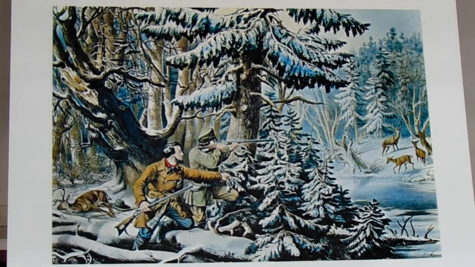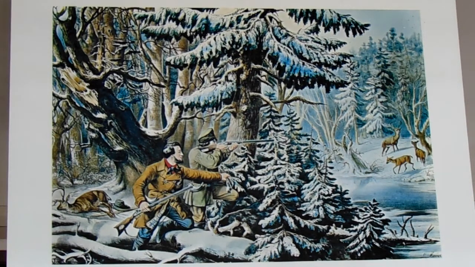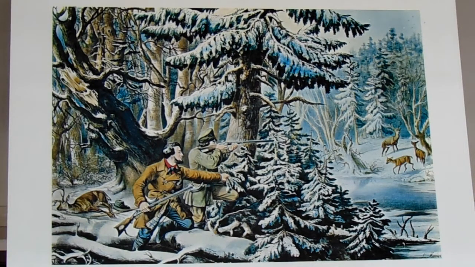Currier and Ives used a number of pictures done by different artists and made lithographic prints of them. This enabled many people to be able to own inexpensive art for their homes. A lithographic print is made by drawing a picture with a wax or grease crayon on a flat limestone. It is then specially treated, ink applied, and prints made on paper. So, American Winter Sports.